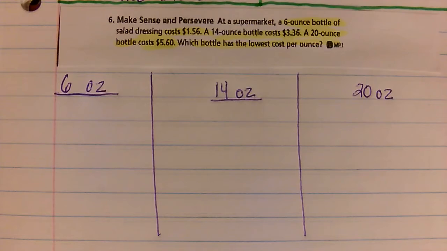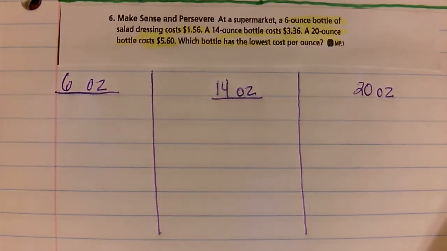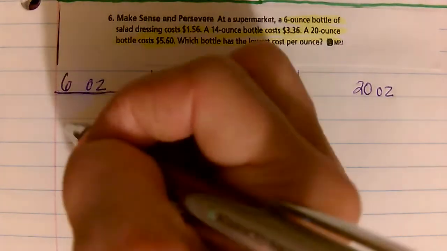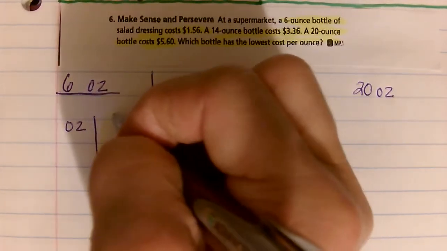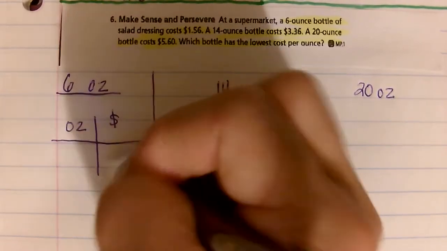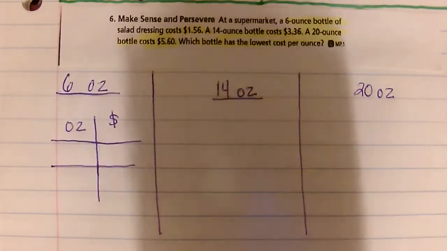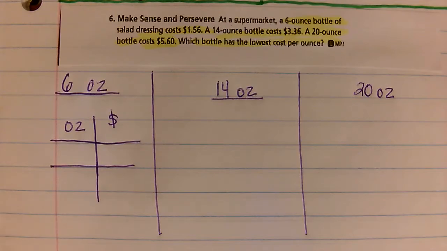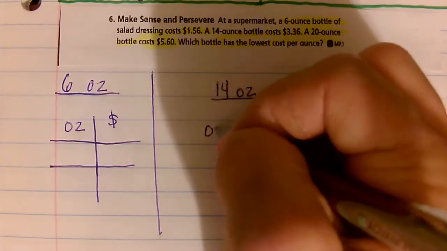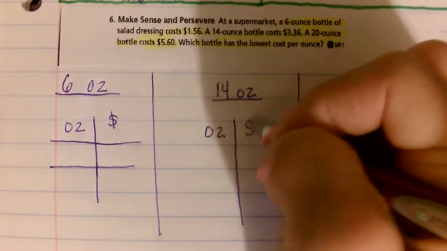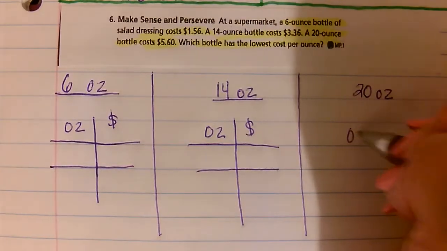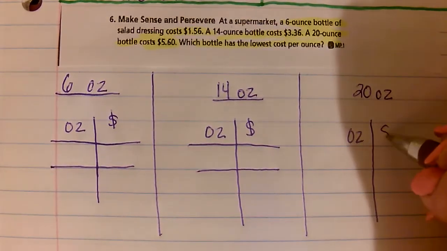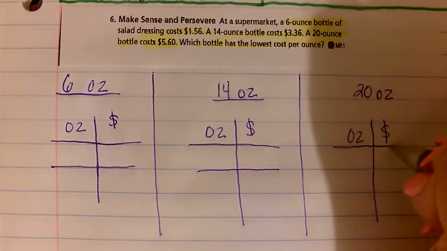So there's different ways we can write this. I'm going to go ahead and show you. Let's do it with a table this time. So if I go ounces to the cost, right? We'll build our table like this. And we'll build these all the way across very quickly so we have them to work on. Ounces per cost, or it could be cost per ounce.